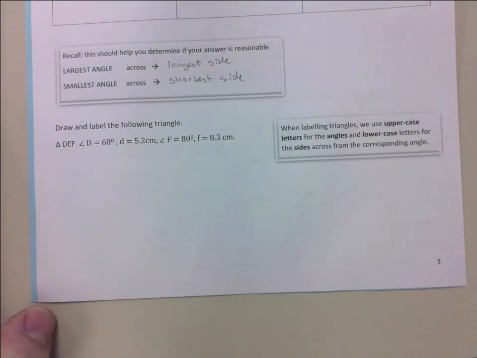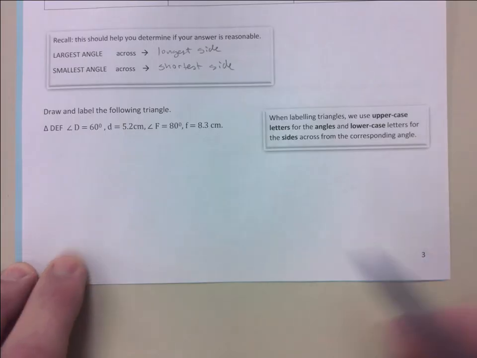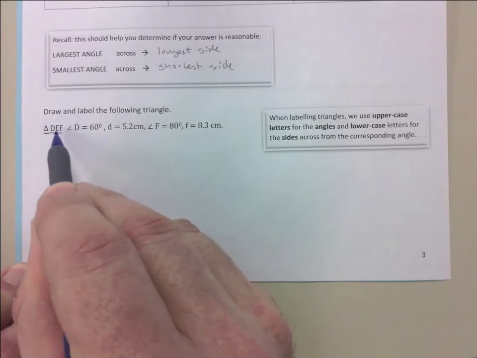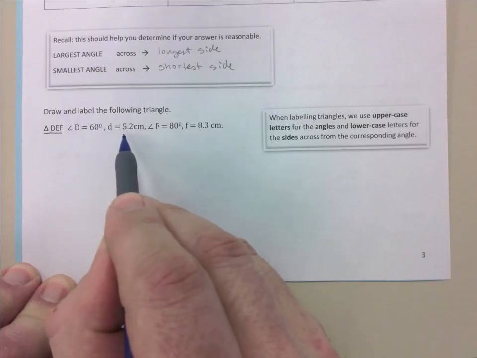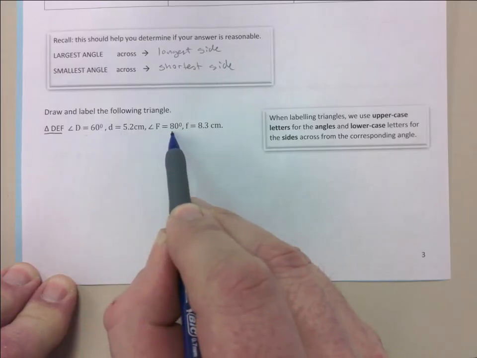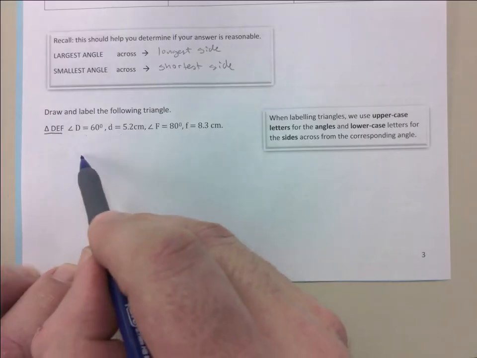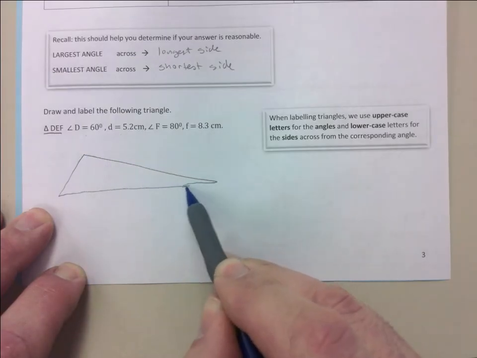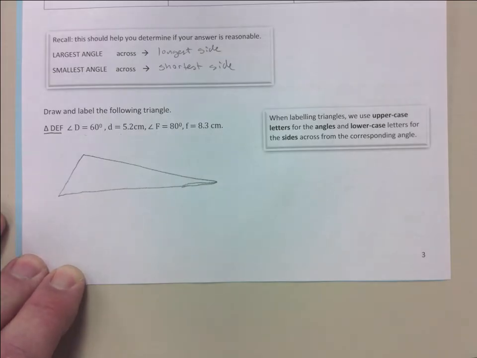So here we go. Draw and label, so no diagram provided. You're gonna have to be comfortable with sketching your own diagrams, okay? Sometimes I provide them, but with word problems, you're gonna have to depict your own. So if you've got triangle DEF, it tells you that these are the angles, right? D is 60, side D is 5.2. We know these are across from each other. Angle F is 80, side F is 8.3. So when you sketch this, I don't need you to draw this to scale. But I would say it's a pretty good bet not to make it a 90. Okay, don't make it a right triangle.